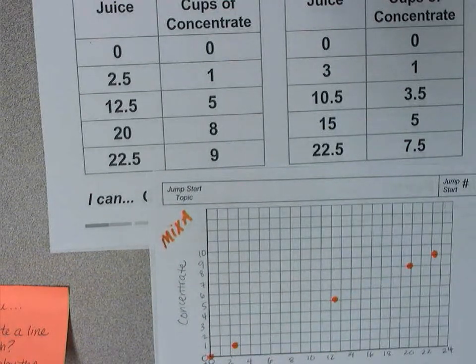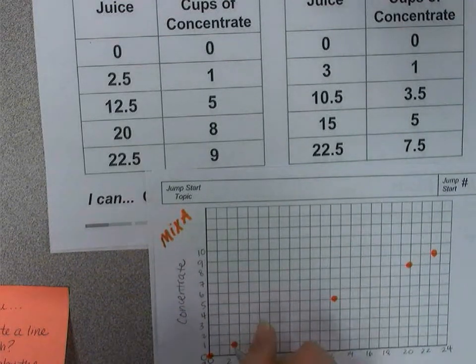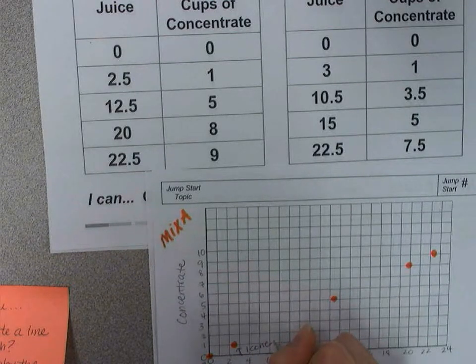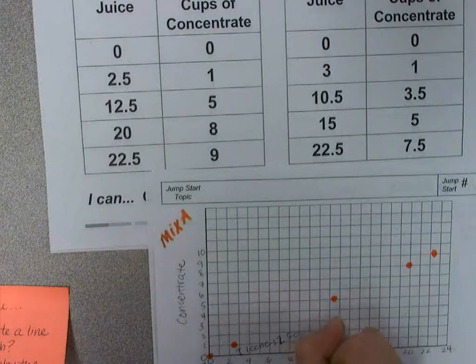One of the things we looked at yesterday was the unit rate or the constant of proportionality. This one has 2 unit rates, or constants of proportionality. Specifically, you want the unit rate for 1. So 1 cup of concentrate is 2.5 cups of juice. So that's 1 unit rate. 1 concentrate to 2.5 cups of juice.